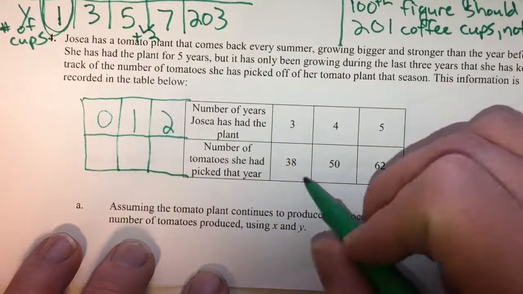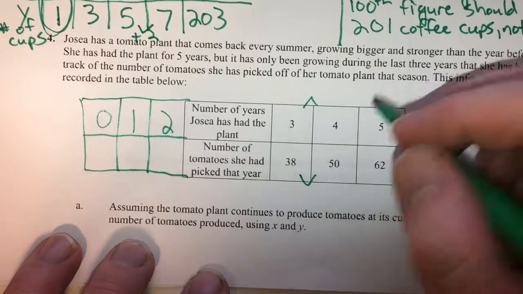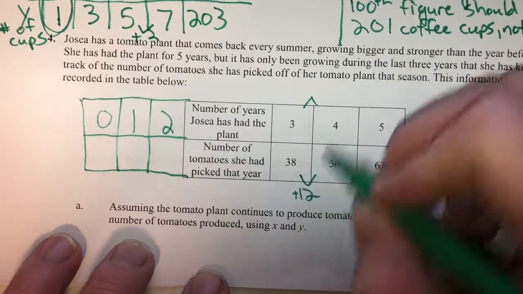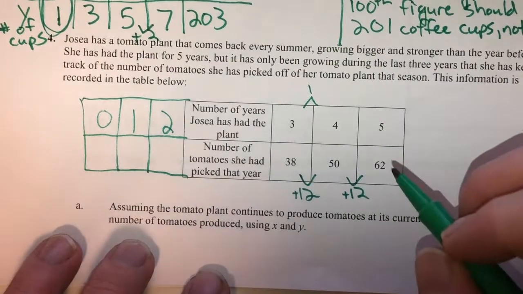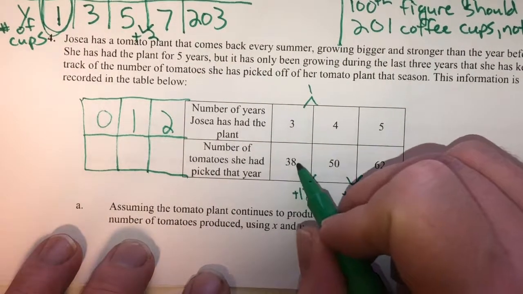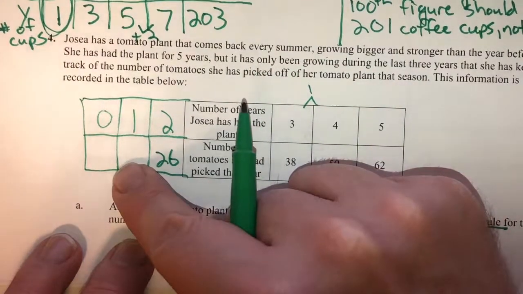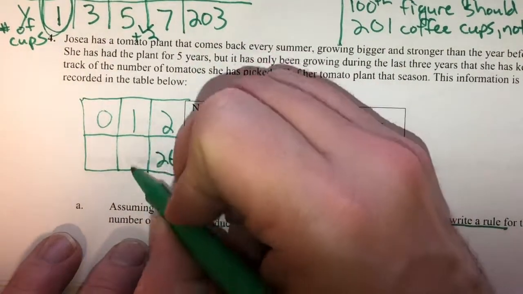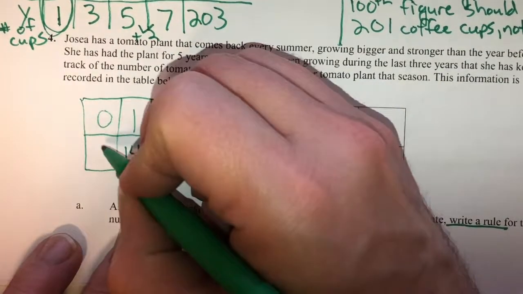So when I look closely at this, this is growing by 12 at the bottom and 1 at the top, and it's doing that each time. So if I work backwards, 38 minus that 12 is 26. 26 minus that 12 is 14, and 14 minus that 12 is 2.